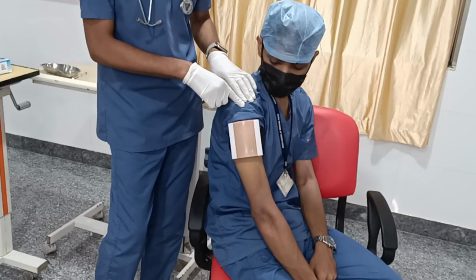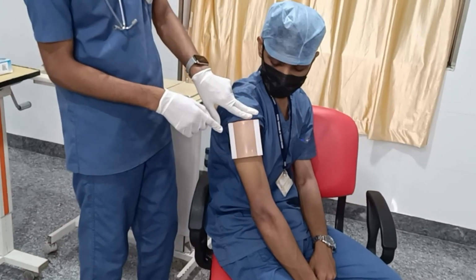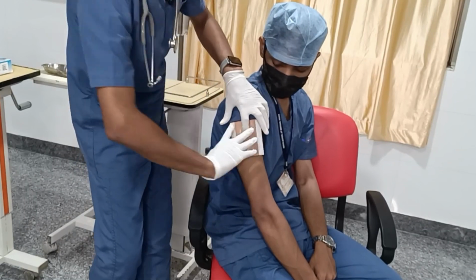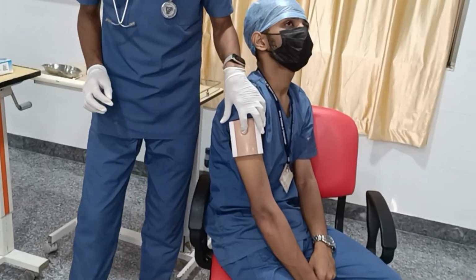Okay, so first, palpate the acromion process. From there, two-finger breadth below, you have to make an inverted V. In the center of that V you are going to put your needle. So this is the area.